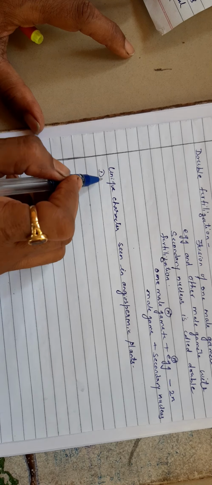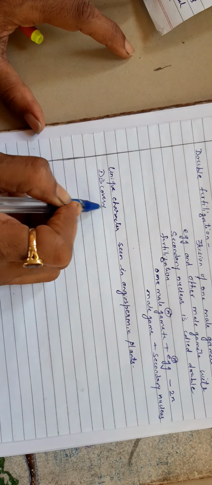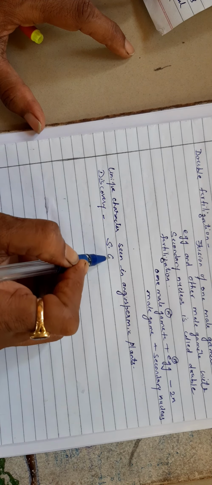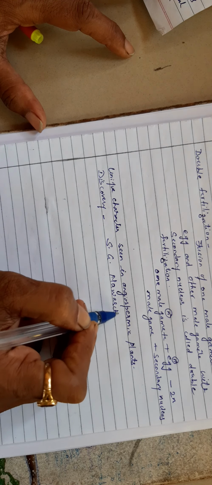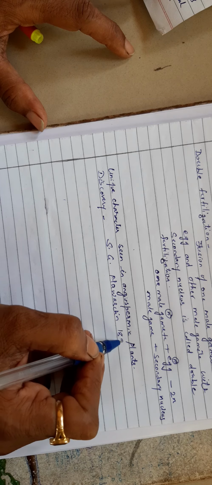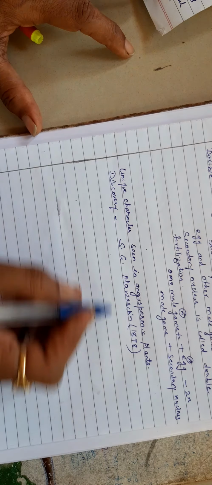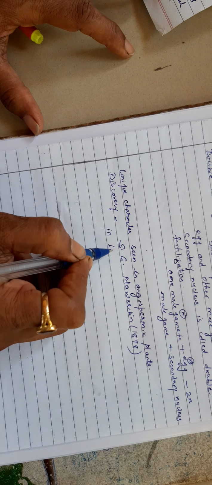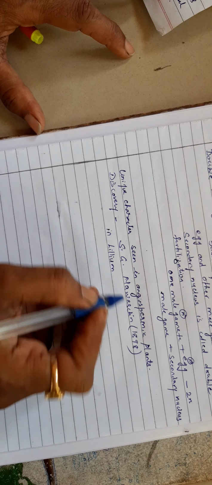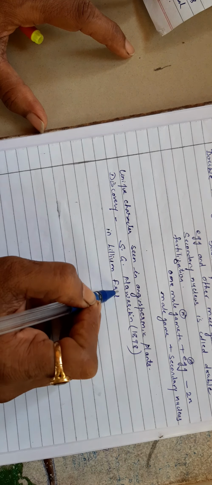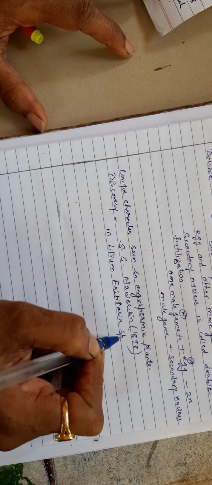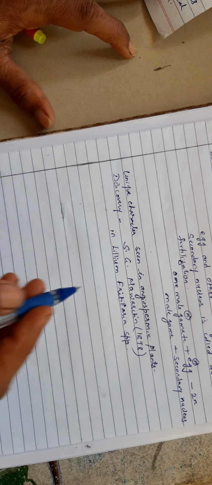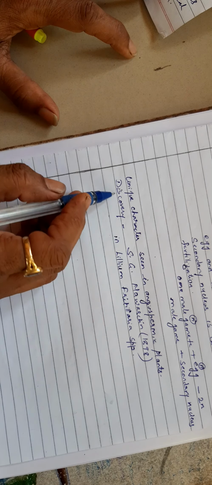Its discovery: it was discovered by scientist S.G. Nawaschin in 1898 in Lilium and Fritillaria species. So he was studying this plant, and at that time he studied double fertilization.